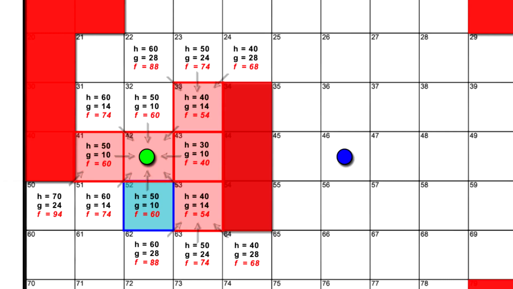So we check that it's not the target node, which it isn't, and then we add it to the closed list, and then we process all of its neighbors. Now obviously 41, 42, 43 and 53 are already on the closed list, so we skip them. And node 51 is in the open list, so is 62 and 63. So we need to check these and just make sure that we haven't found a quicker way to get to them.